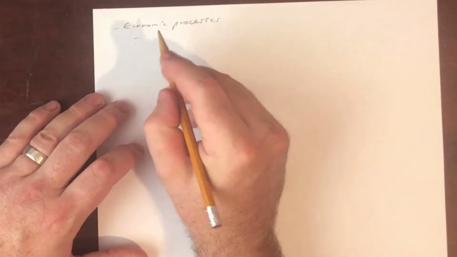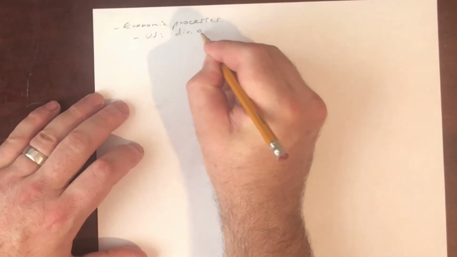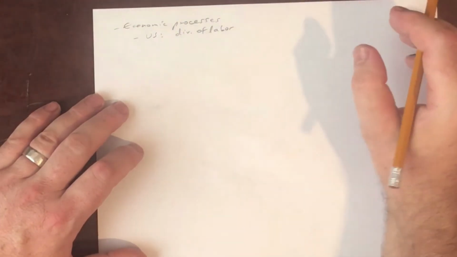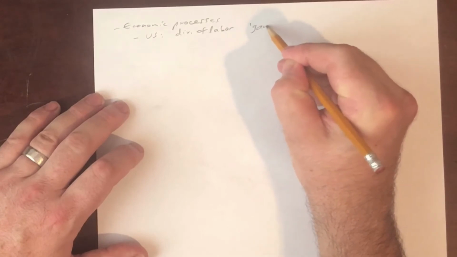We can note, for example, that in the United States there was a certain division of labor in slave production, right? Most of it is agricultural. Most of it is focused on growing cotton. This is called the gang labor system.